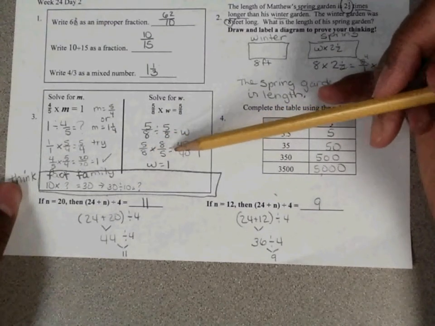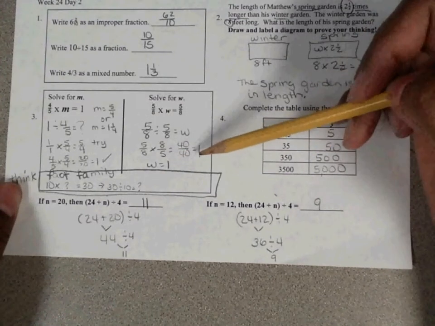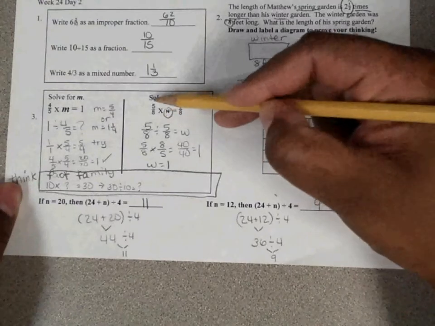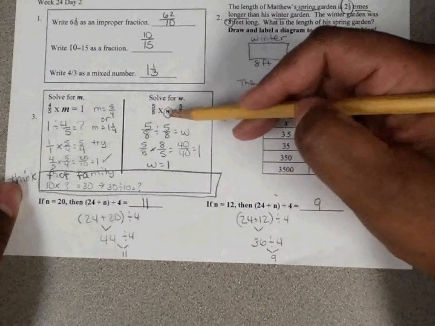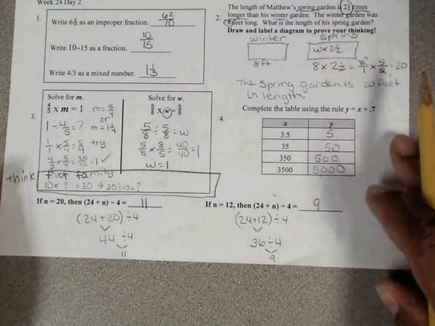Now let's multiply. I have 5 times 8, which is 40, and 8 times 5, which is 40. So this is telling me that W equals 1. Well, that would have to make sense, right? Because if I have 5/8 over here and I multiply it times 1, then it gives me 5/8 over here as well.